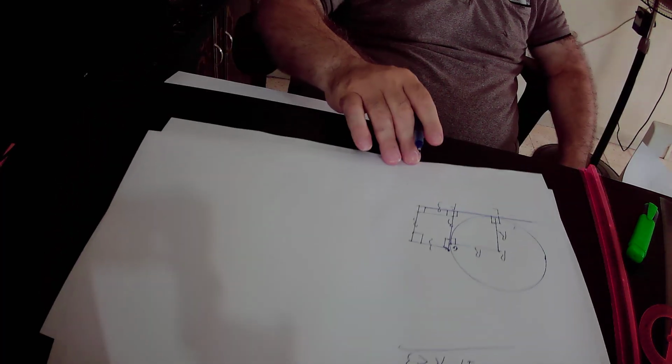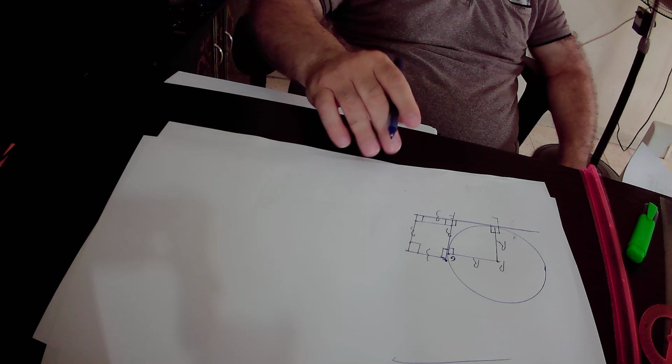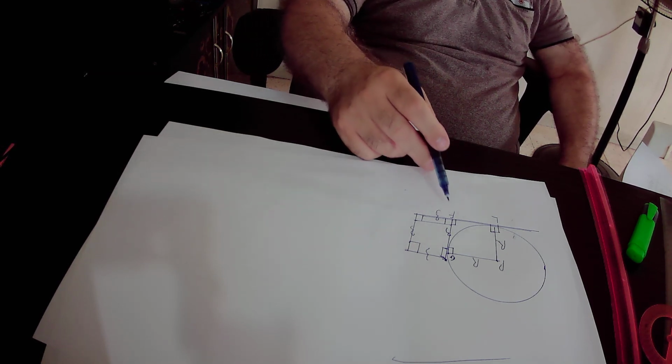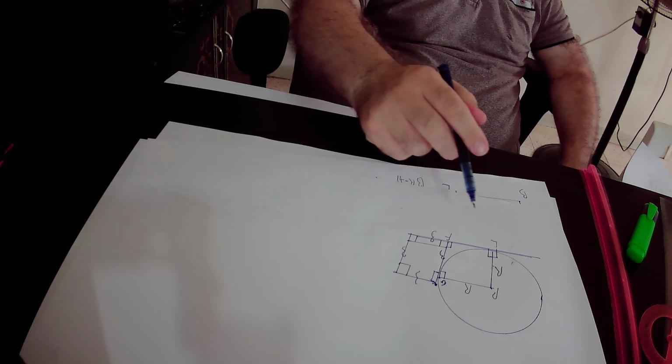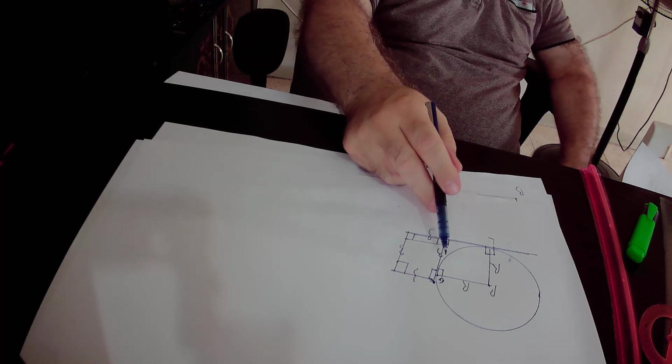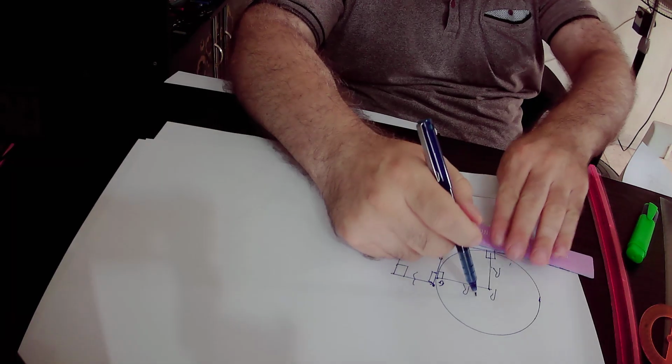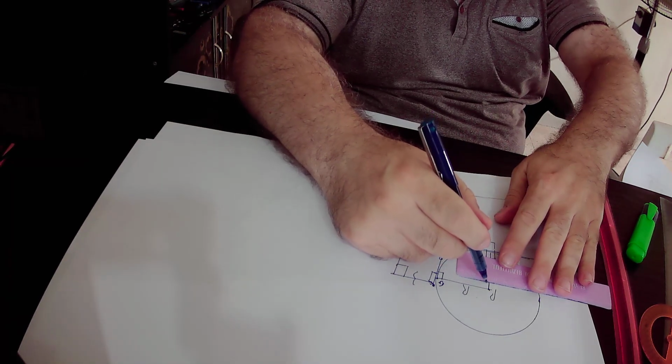So we have here quadrangle PGLF. Inside this quadrangle we have 1, 2, 3 right angles, therefore the fourth angle must also be equal to 90 degrees.